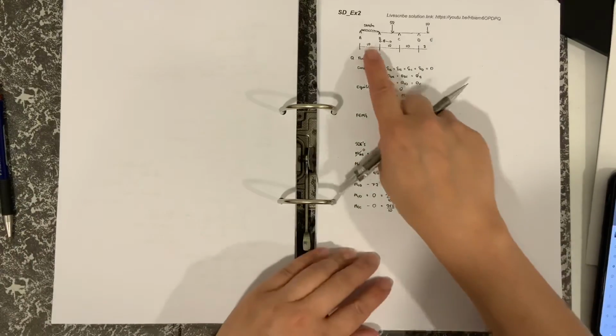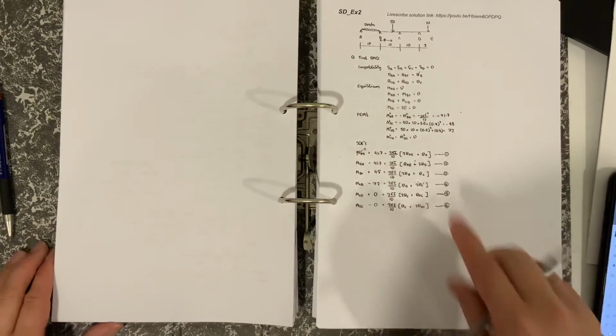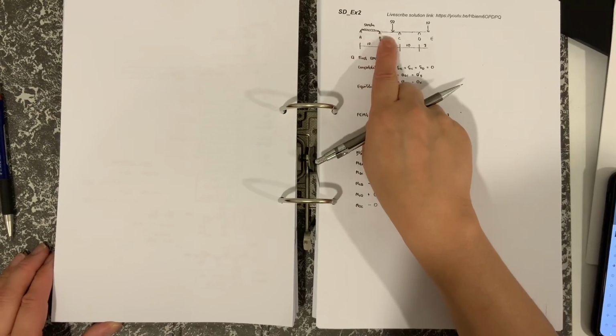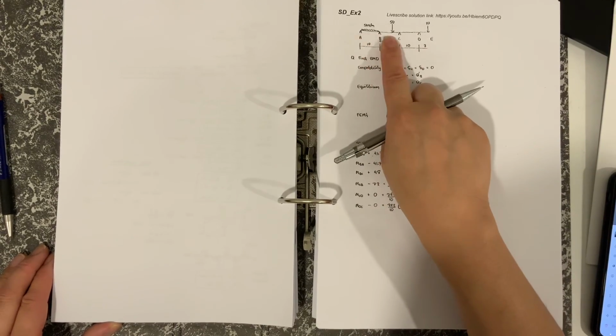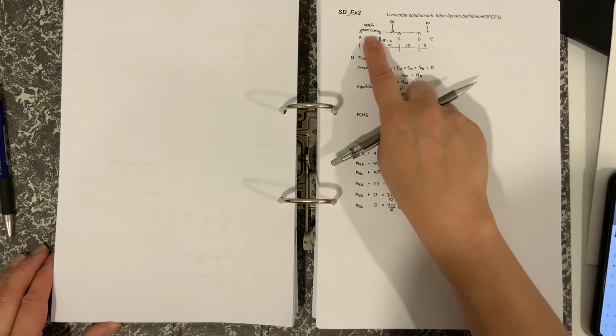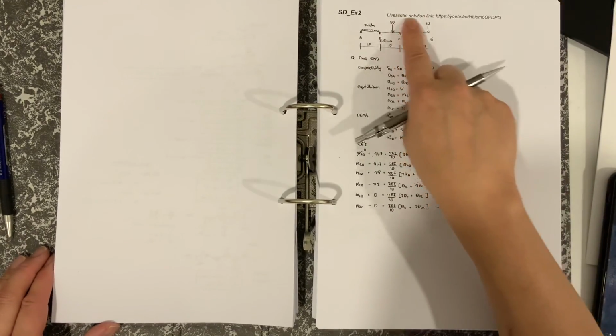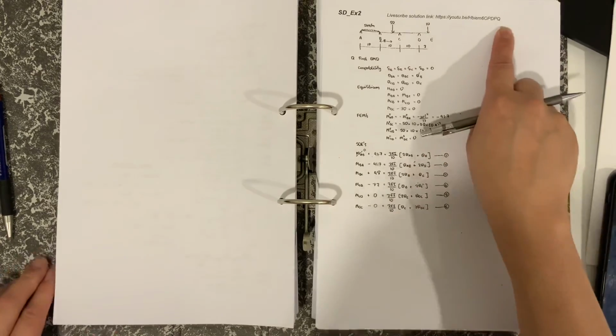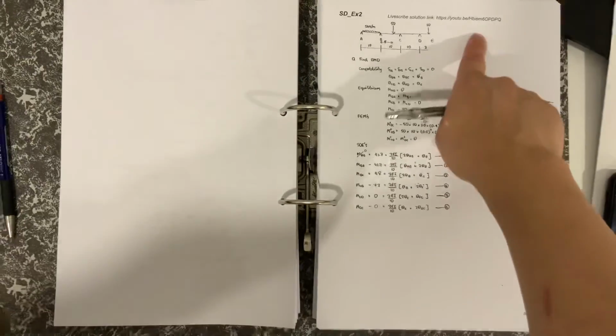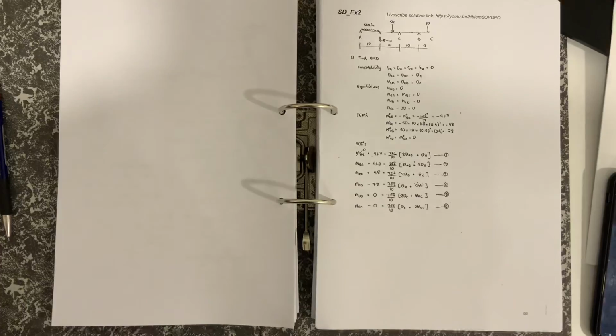And the next question that we'll look at would be a three span beam, and I'll go through it, but there's also a longer solution which you'll be able to see there. So hopefully we'll be doing this one when we get back to the uni.